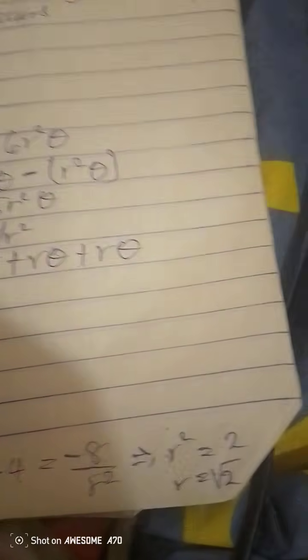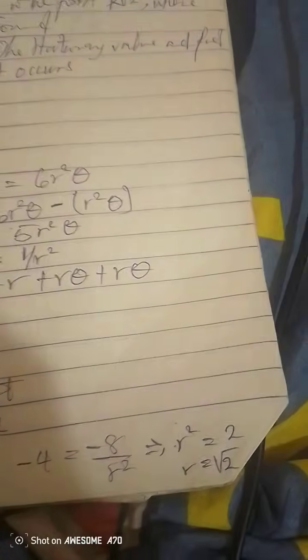So minus 8 over r squared plus 4 equals 0, which means 4 equals 8 over r squared, so r squared equals 2, and r equals root 2. In that case, if we have k root 2 as r, that means k is equal to 1.